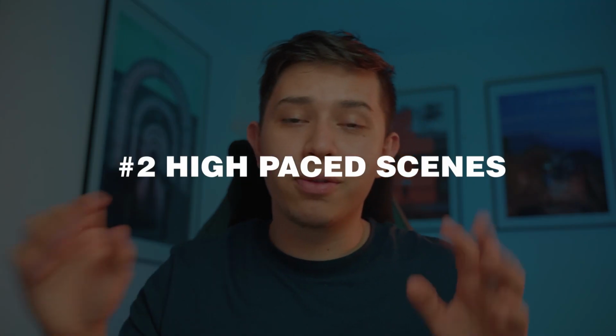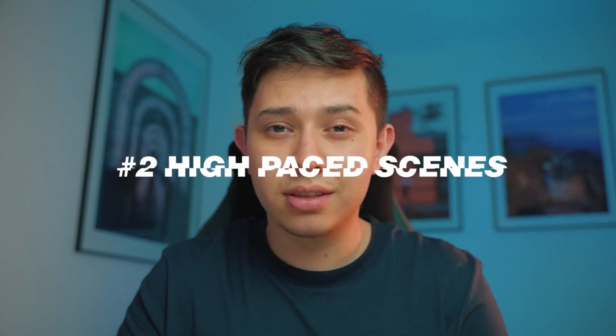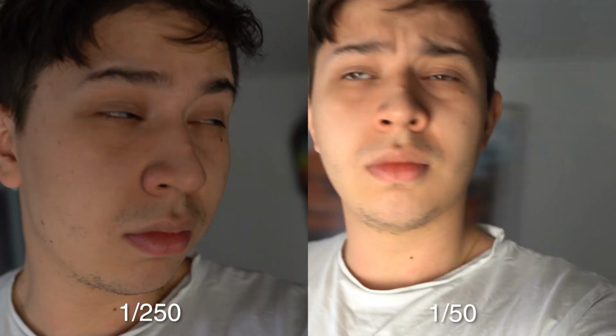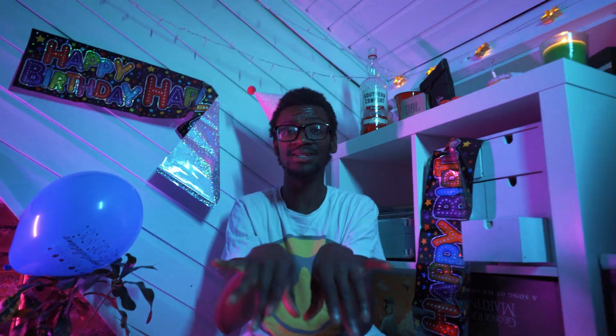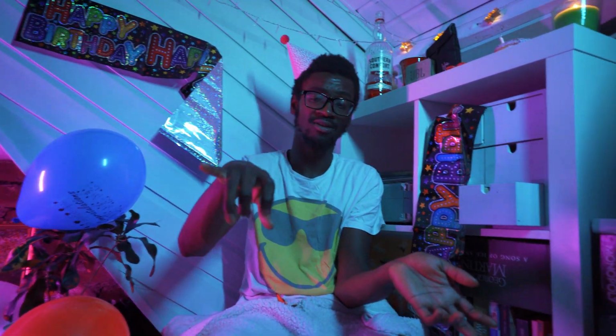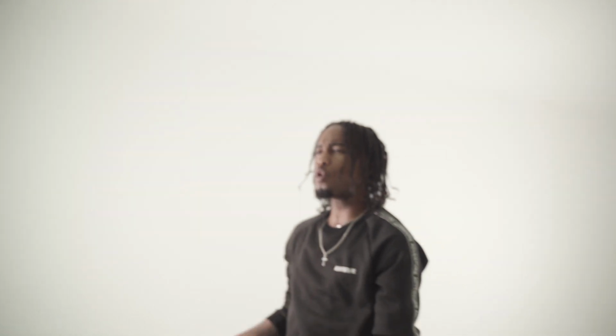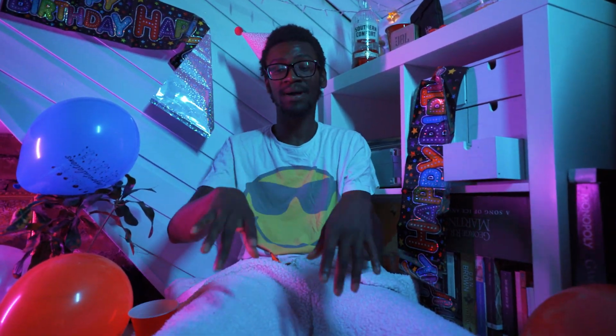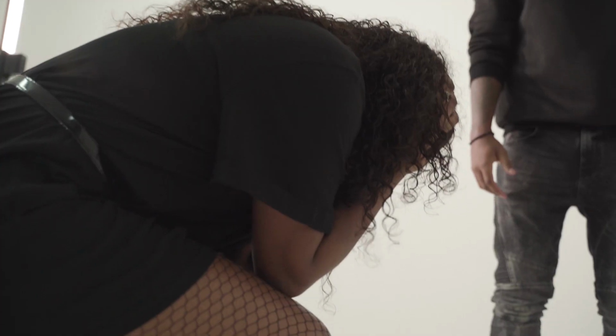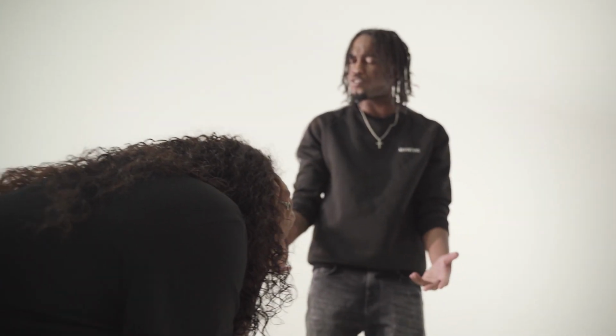So the second instance when you want to break this rule is when you're going to film high-paced scenes. So the consequence of shooting at a high shutter speed is that your footage looks very jittery. It looks like things are moving really fast and very unnatural. And sometimes this is very good, especially if you're shooting music videos or if you're shooting a scene where there's a fight going on and you want it to really dramatize the effect. If you combine this with some handheld camera shakes, then you have a perfect jittery experience. And this is because it makes the viewers kind of uncomfortable. It makes everything seem like it's going faster than it actually is.